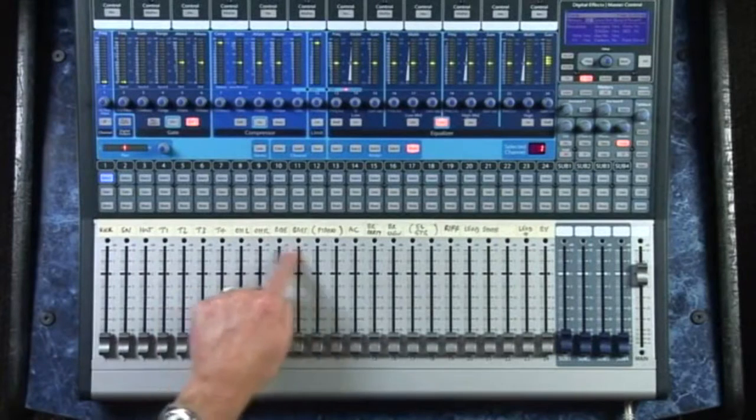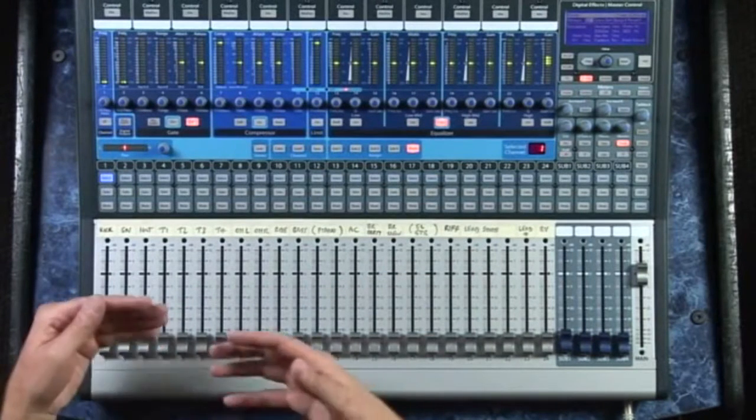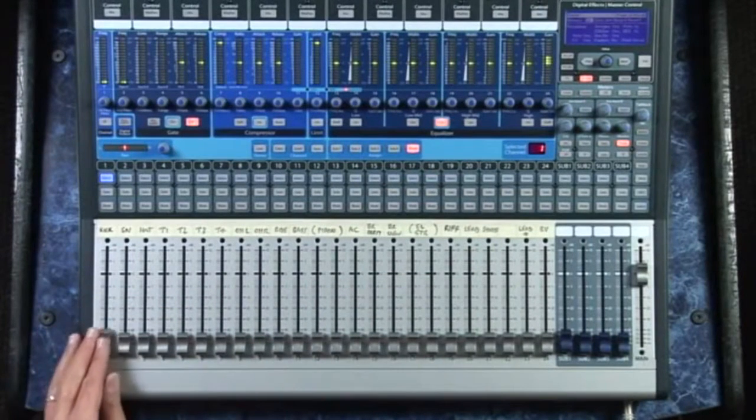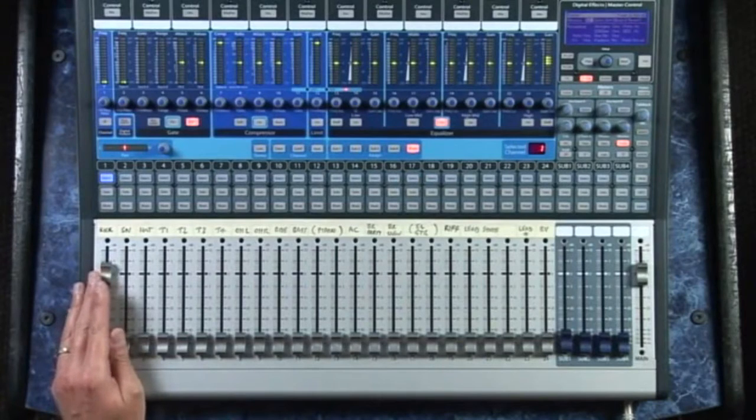That being said, let's go ahead and bring up a mix. Okay, I've labeled all of the channels across here and we can start to pull them up, and we'll go ahead and start with the drum. So the first one here is the kick drum.